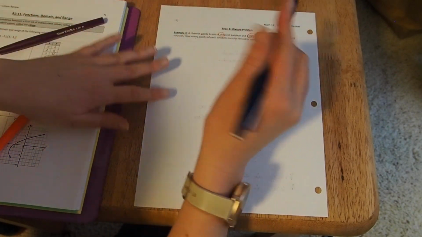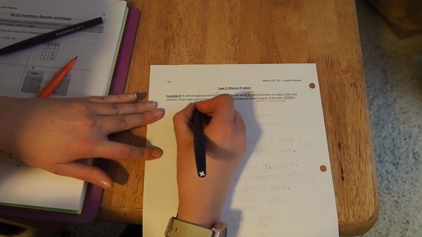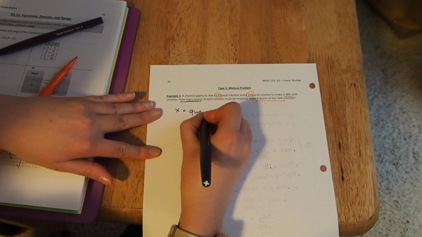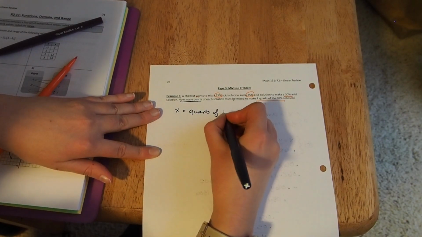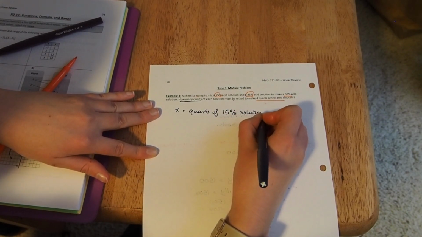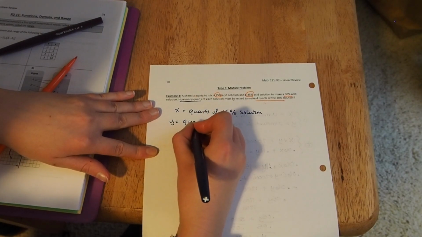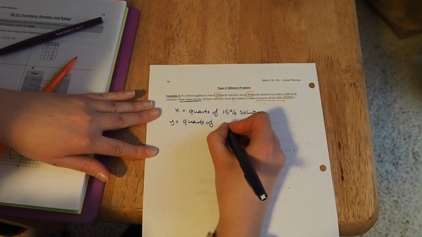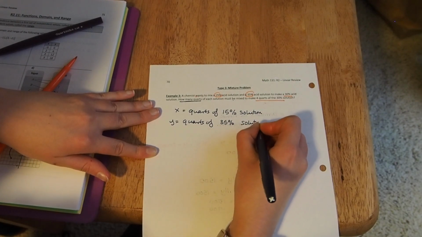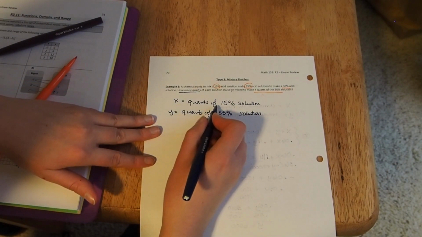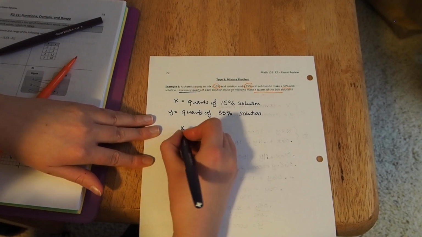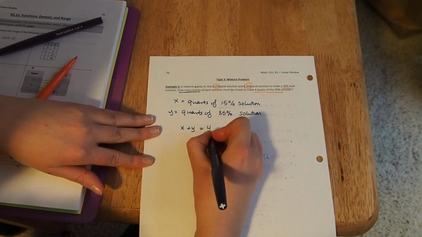So X and Y sound good here again. How much, or how many quarts, is my question? So X equals number of quarts of the 2 that we're mixing, so that's the 15% solution. And Y is number of quarts of the 35% solution. Those are the 2 that you're mixing. If you just mix them, the number of quarts you need of this one, the number of quarts you need of this one, you're going to get your total of 4 quarts. So the first equation is going to be X plus Y equals 4.